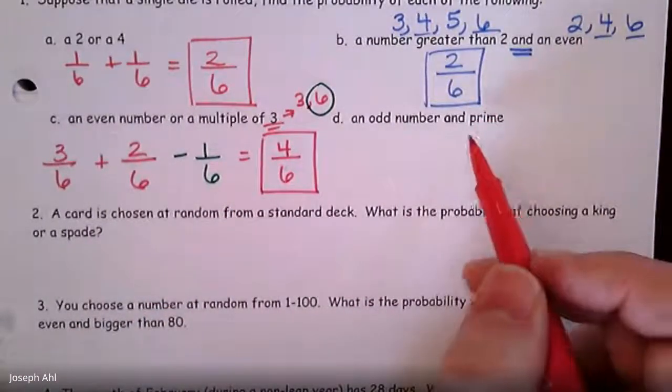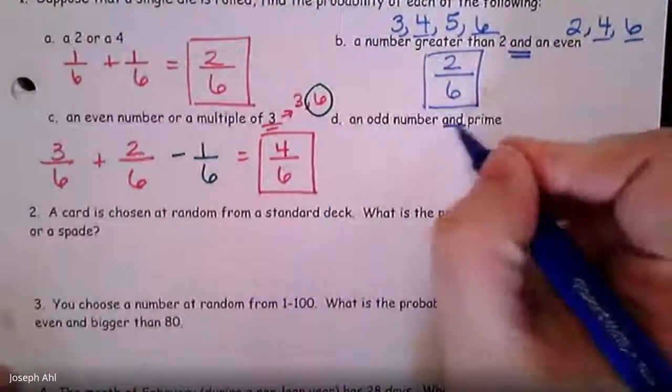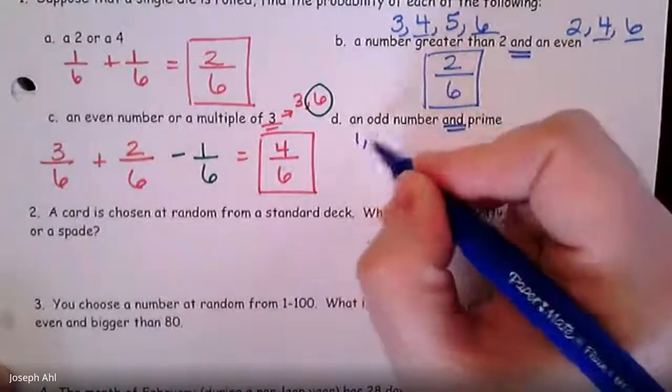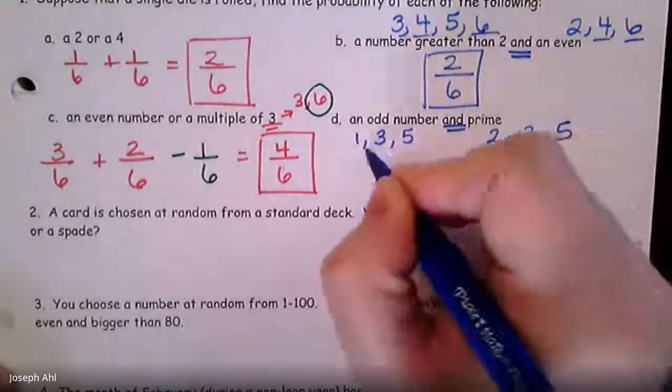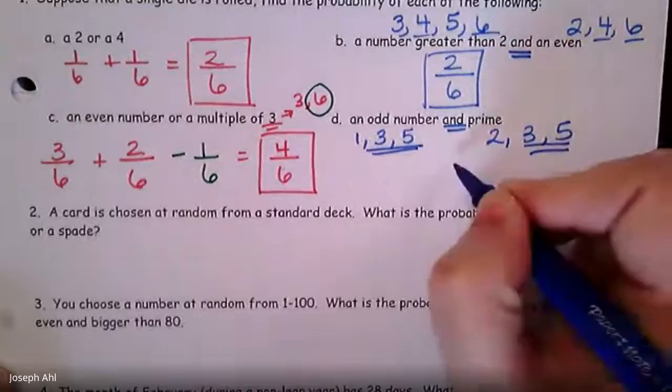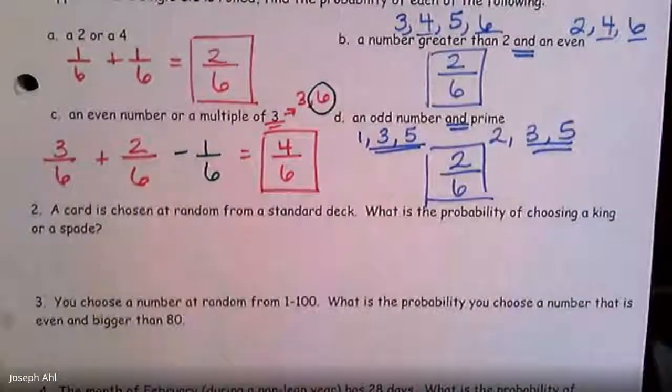How about an odd number and a prime number? Okay, looking for the intersection. The odds are 1, 3, 5. The primes are 2, 3, 5. So notice how they both have 3 and 5 in common. Okay, so the overlap there is 2 out of 6. So I think we're pretty good with the dice examples.